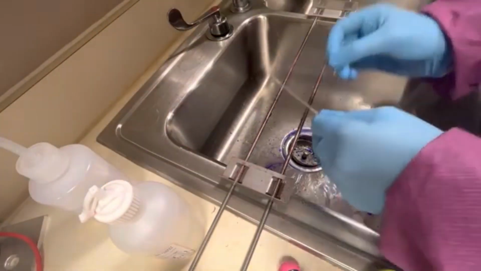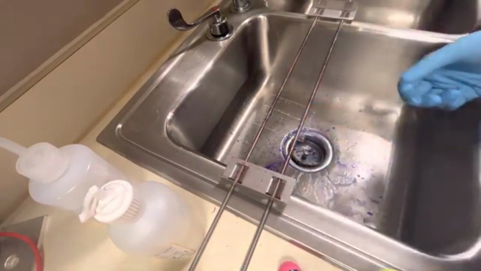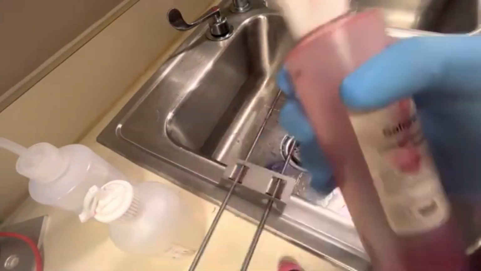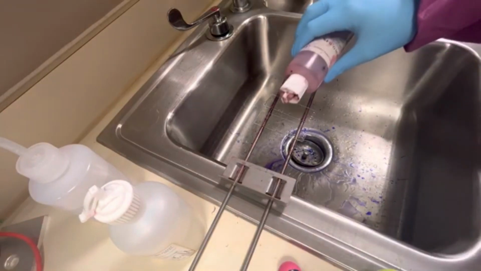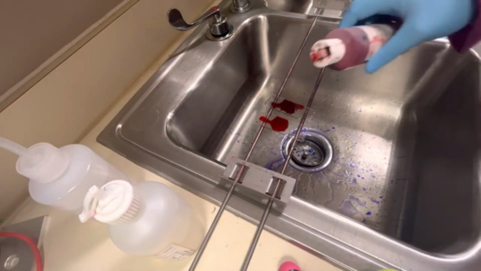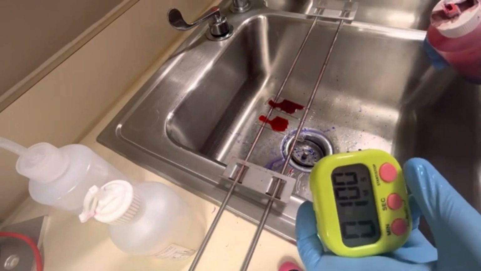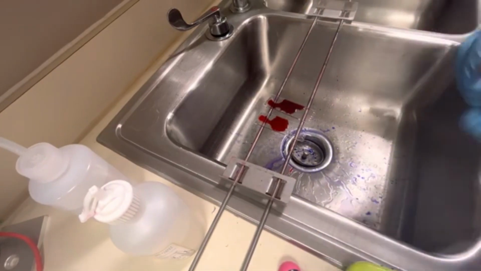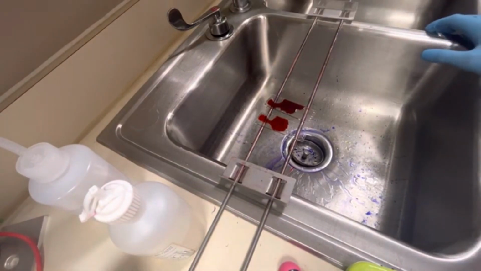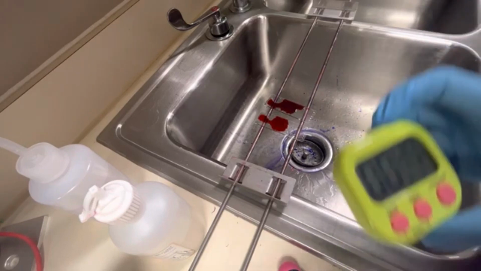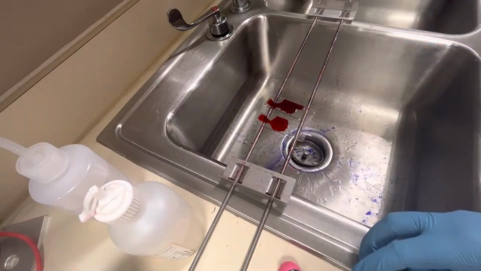Okay, so I've rinsed off the decolorizer, and the very last step is using the counterstain, which is safranin. I'm going to put the safranin on and set a 1-minute timer. The safranin is a counterstain, and that is what's going to stain the gram-negative bacteria with that pink color. After this timer goes off, I will come back to you.